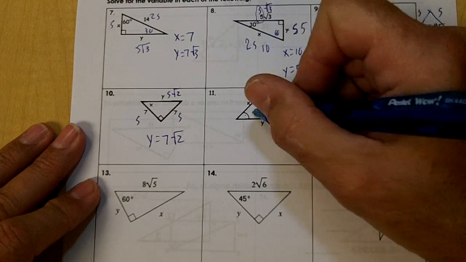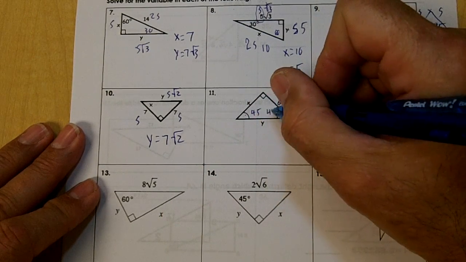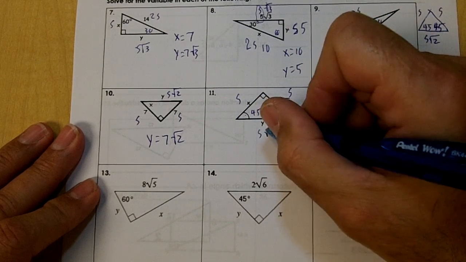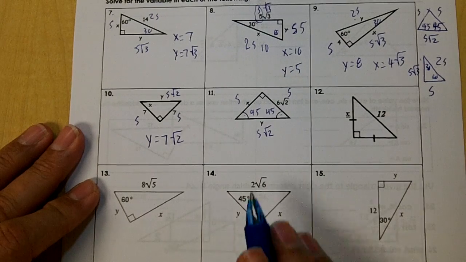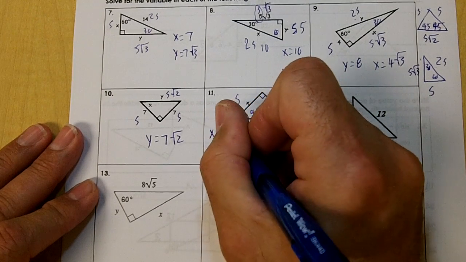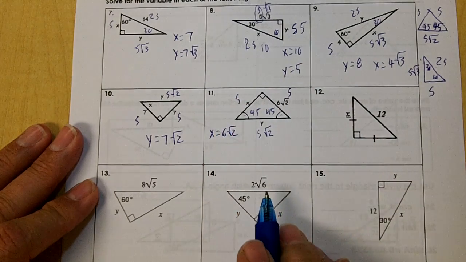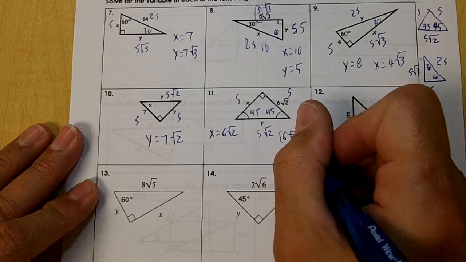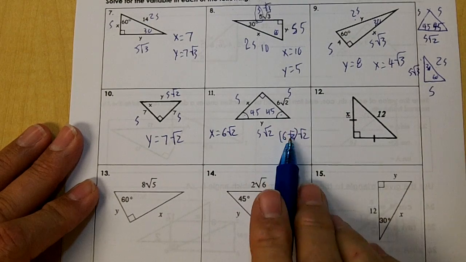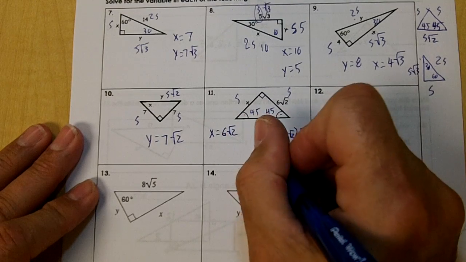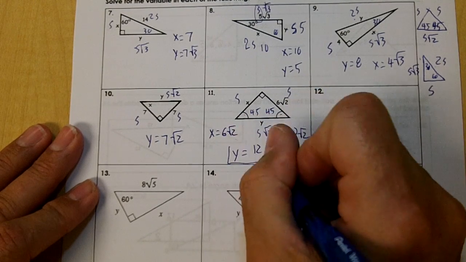Okay, right here we have a 45, 45. The legs are S, and this is S square root of 2 in it. Okay, so X is going to be the same as this, isn't it? So X would equal 6 square root of 2. Now then, to get Y, we're going to do 6 square root of 2 times the square root of 2. The square root of 2 times the square root of 2 is 2, and 2 times 6 is 12 in it. So Y would be 12.